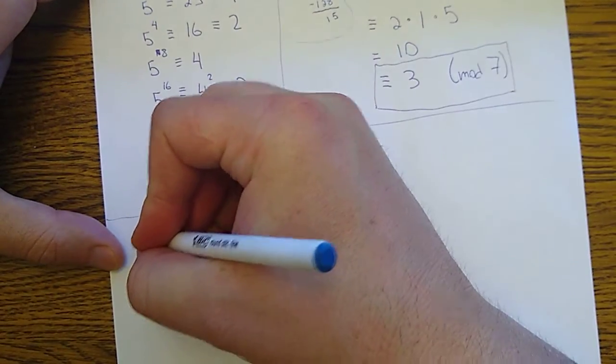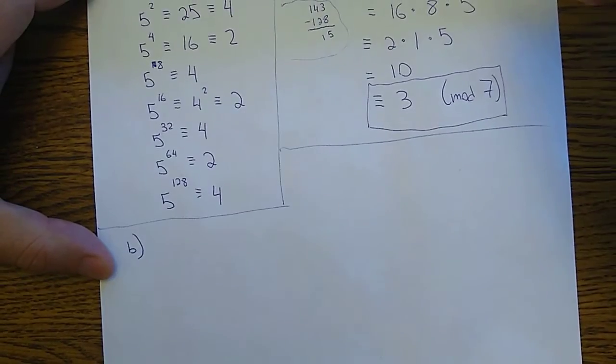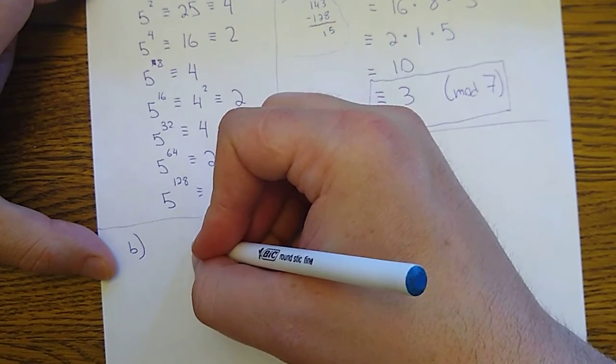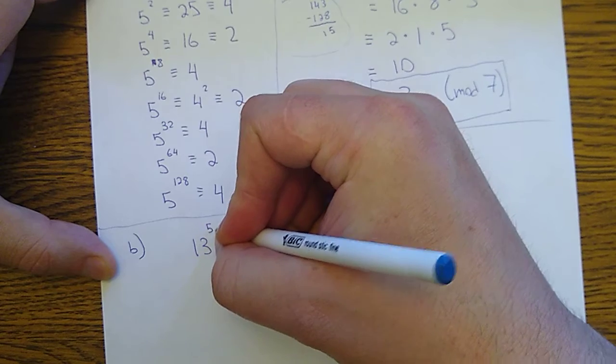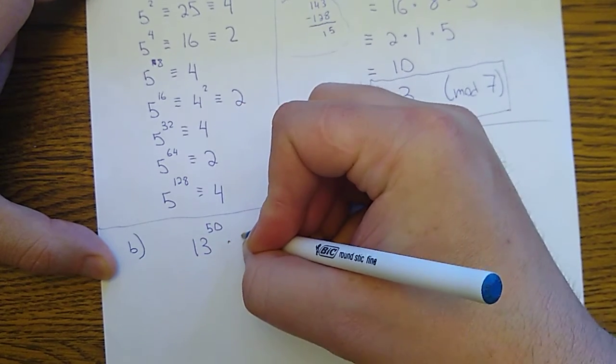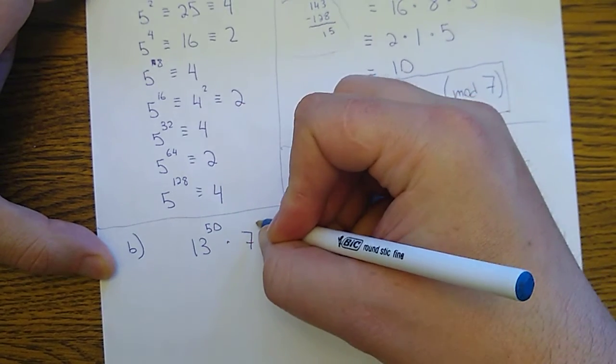For part B, actually, part B is the secretly easy one.